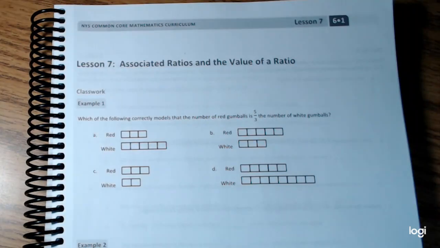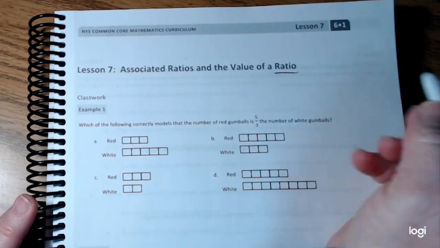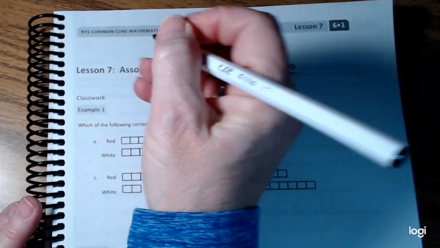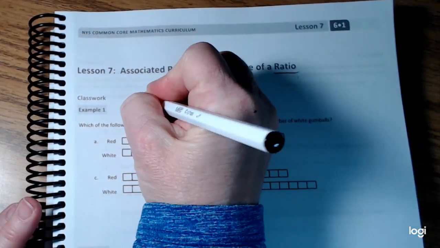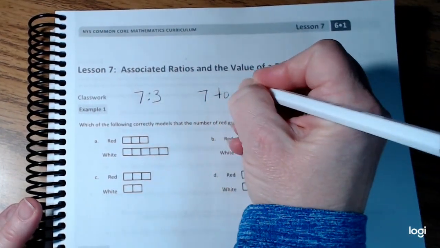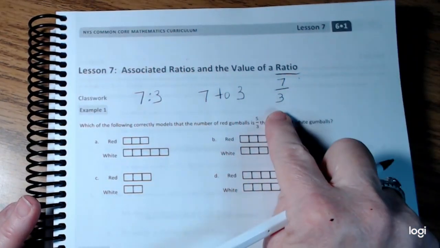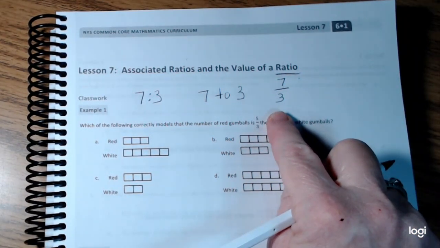You will notice that we are on lesson 7 today. We're going to go ahead and move on. You guys did a great job in lesson 6 of making tape diagrams and solving your problems. Today we're going to look at some more ratios, and we remember that a ratio can be written 3 different ways. One way is using a colon. One way is using the word "to." And then the last way that we're going to look at it can be written as a fraction. Okay, so we're going to look at the fractions today.